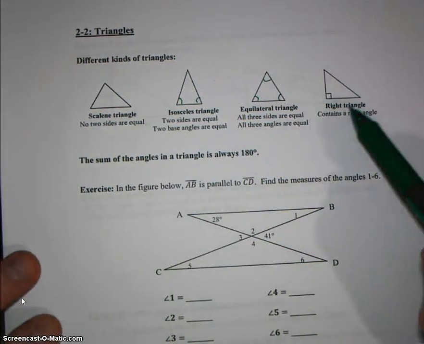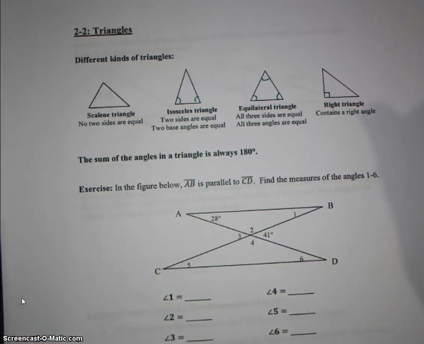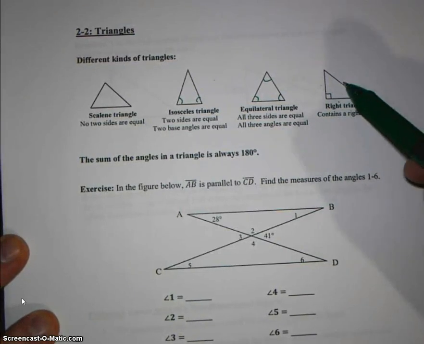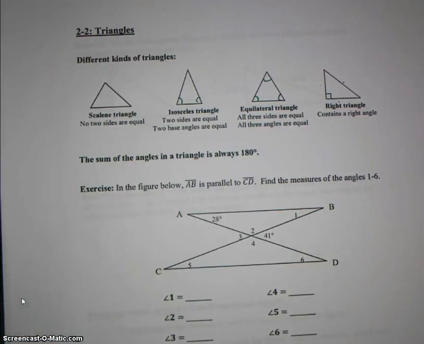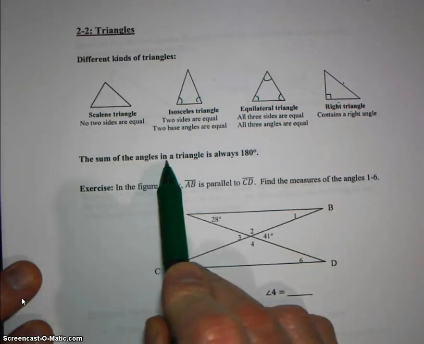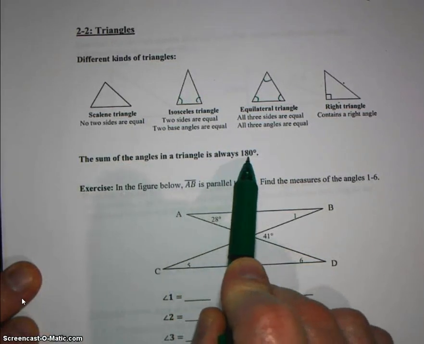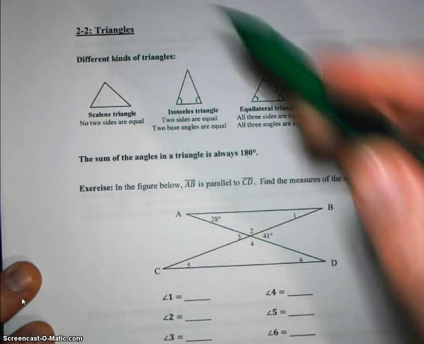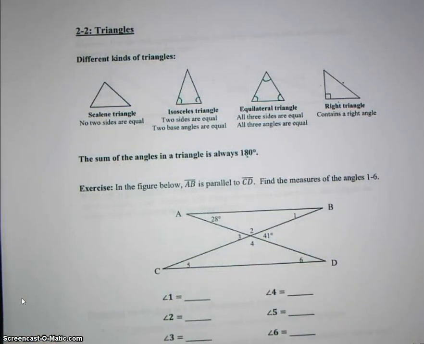And then you have a right triangle. This is probably the most important one. We will talk about right triangles a lot in this class. They have a right angle. And so these 2 sides are called the legs. That one's called the hypotenuse. And an important fact, the sum of the angles in a triangle is always 180 degrees. So if you add up the 3 angles, you'll always get 180 degrees.